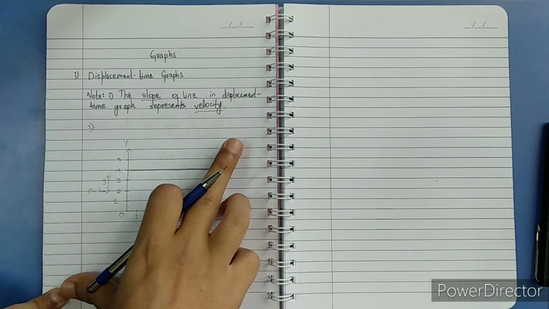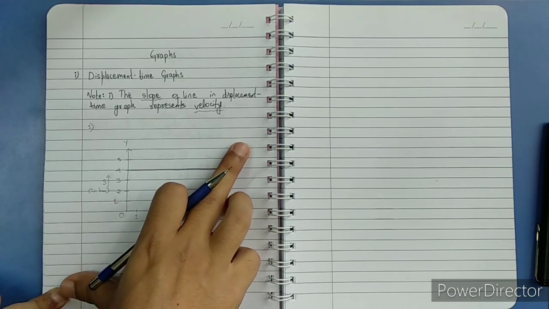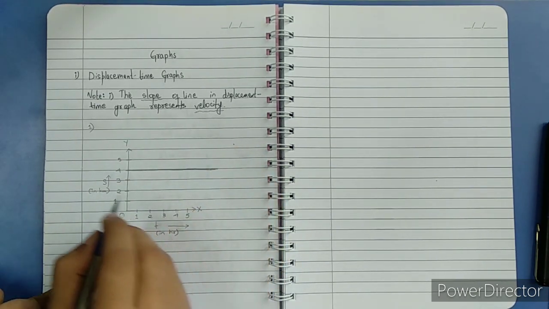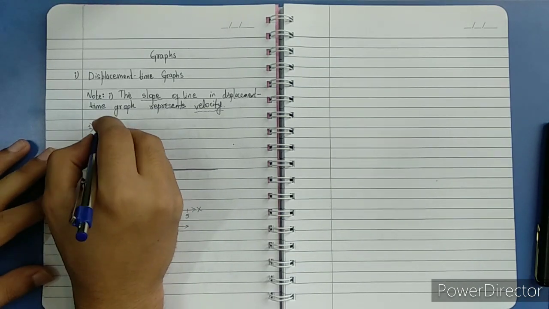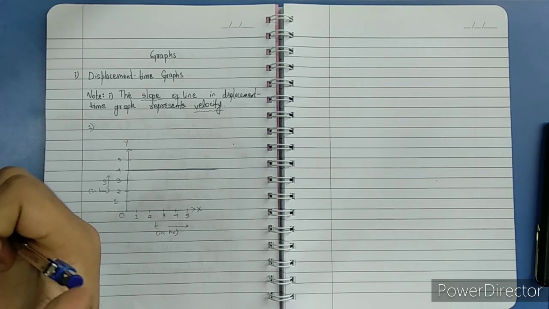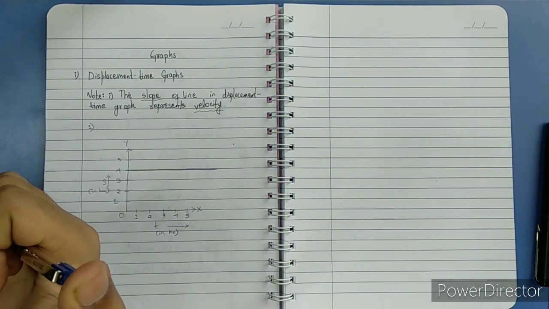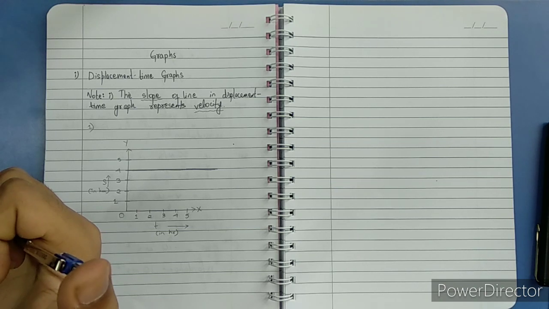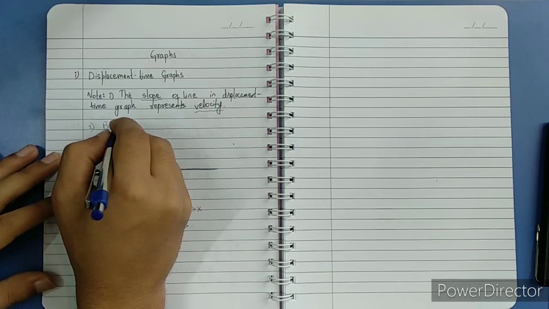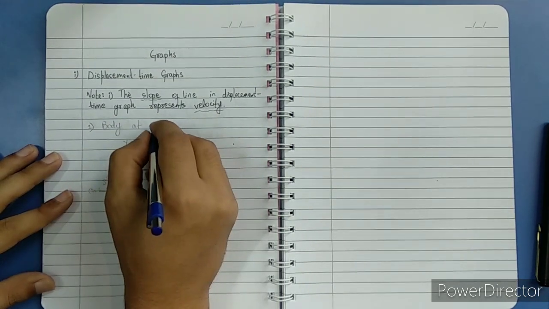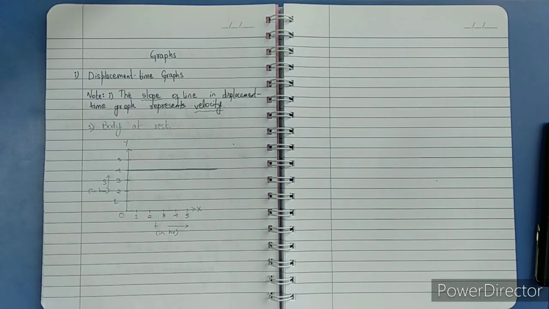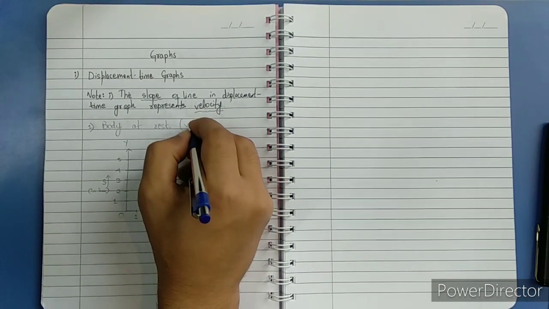So with increasing time, the displacement is not changing. Hence, the body is in one fixed position. Since the body is in a fixed position, this graph represents a body at rest. So here velocity is 0.